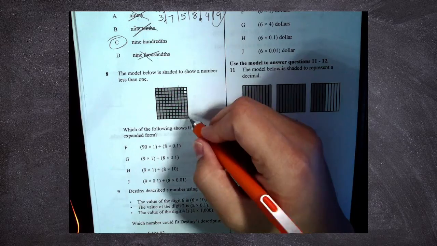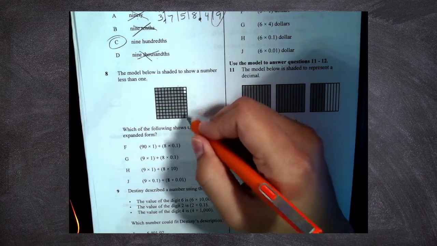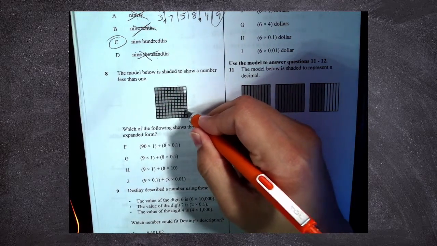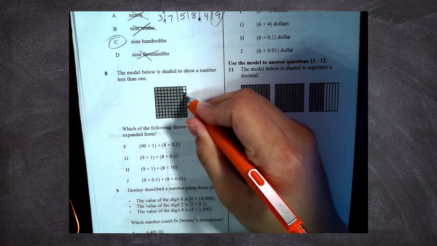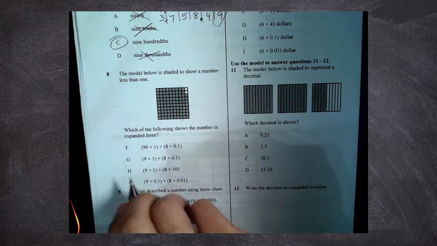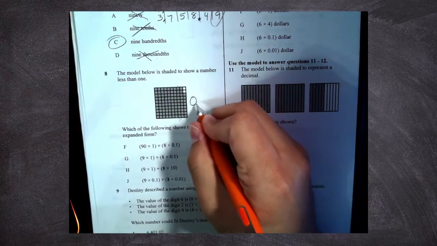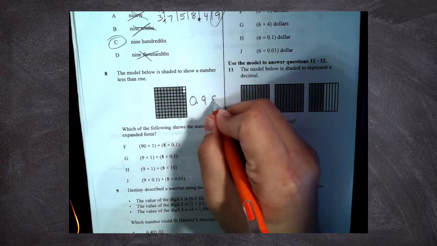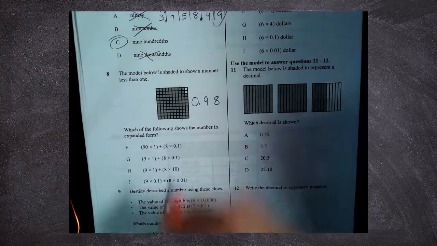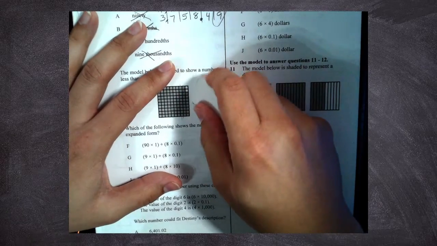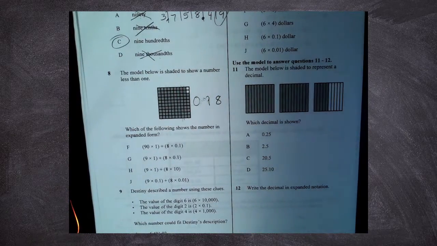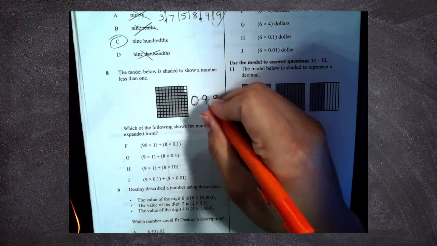And then my hundredths. 1, 2, 3, 4, 5, 6, 7, 8. Almost 9, but not there yet. Zero, and put the decimal a little bit further away from it. 0.98.